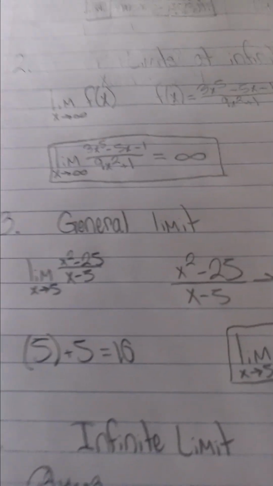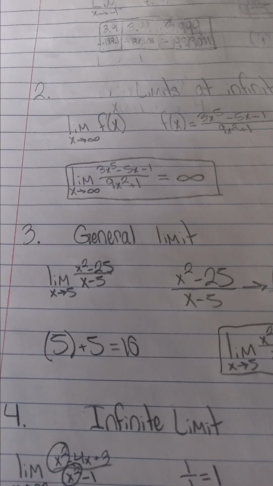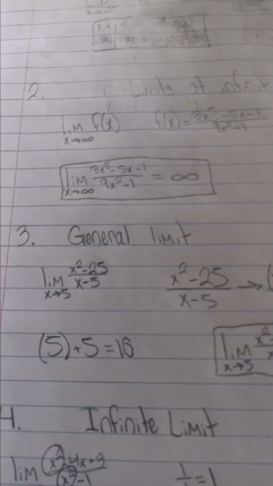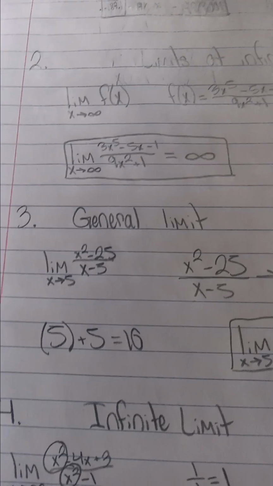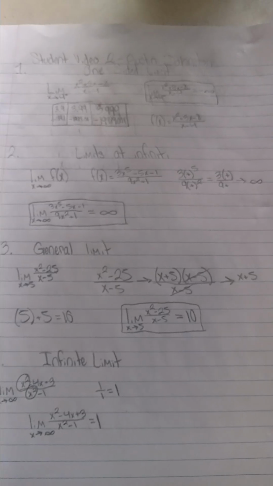Now for number 3, my question is the limit of the equation x squared minus 25 over x minus 5 as x approaches 5. Looking at the question, I can already tell that if I plug in 5, it will give me 0 over 0, which is an indeterminate answer.